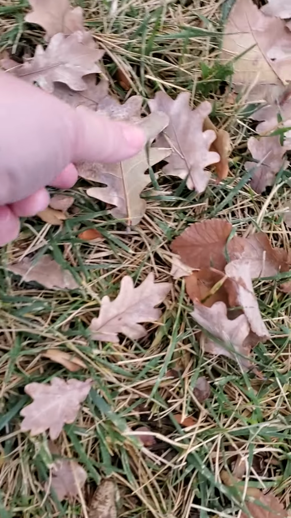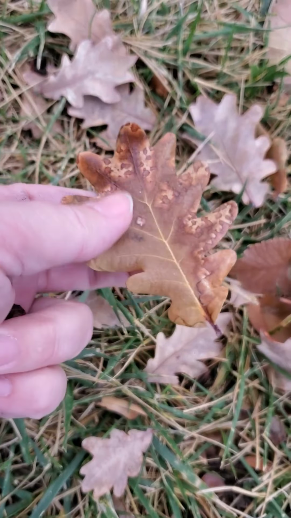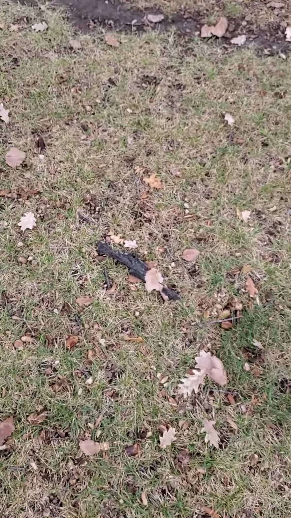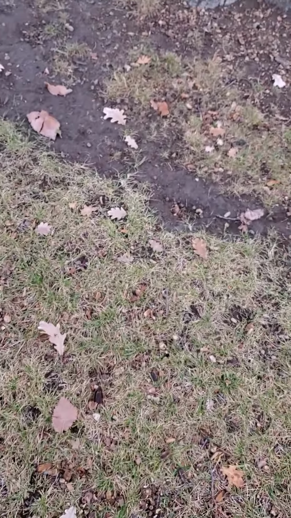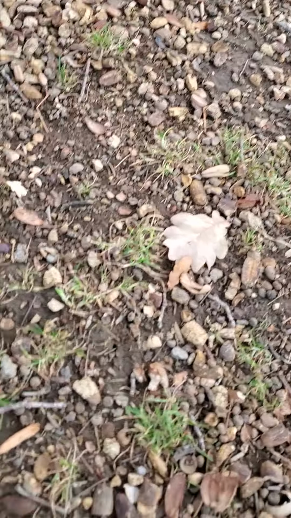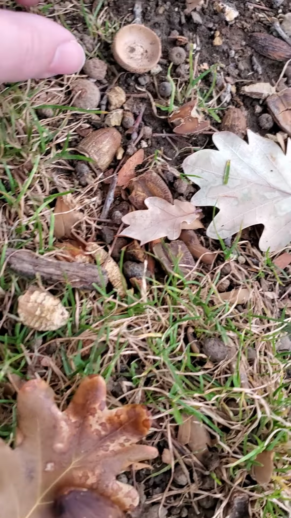I'm noticing this leaf, and I think this will help me identify this tree. And I know that they rake and remove all these leaves, so I'm pretty sure that it's acceptable for me to take it. Okay, now look at this. Oh yeah, there are some better samples here. So I'm going to make my little pile right here.